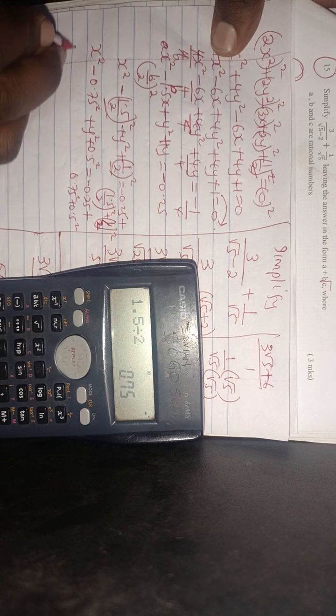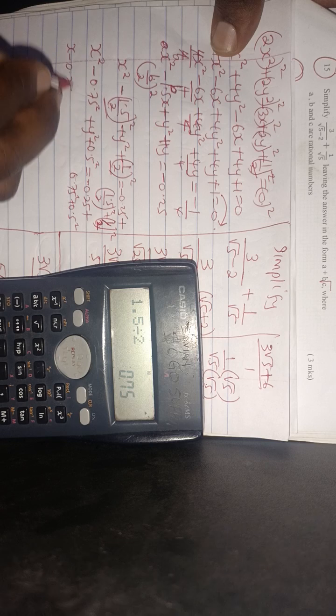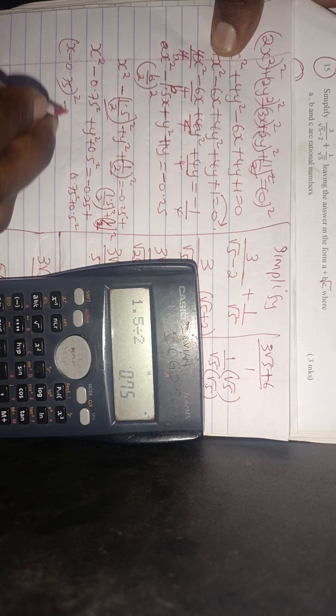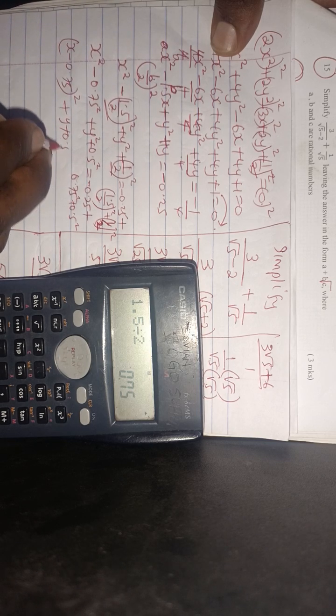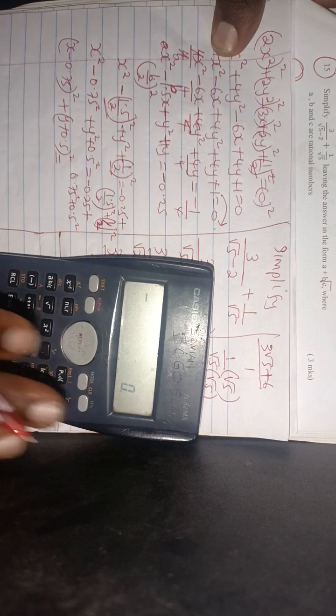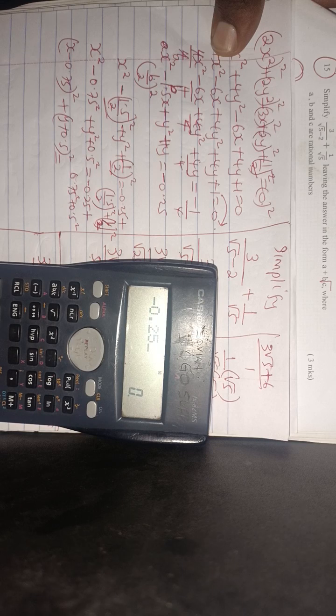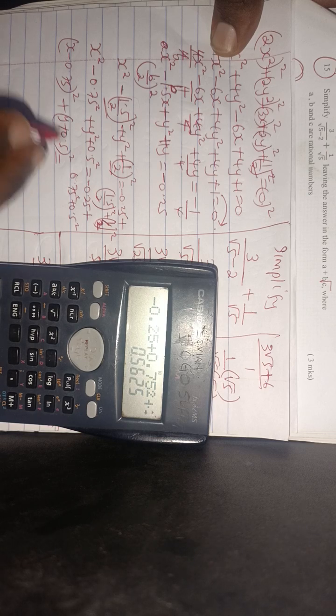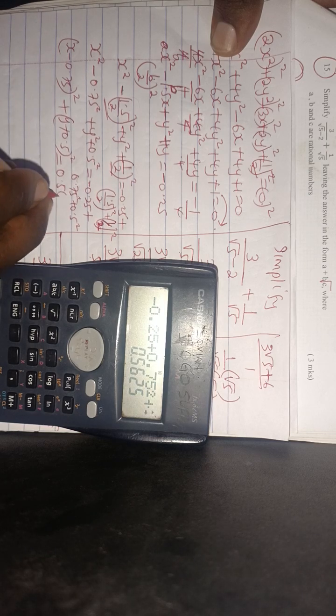You can say x minus 0.75 squared plus y plus 0.5 squared must be equal to, so I'll come here and say negative 0.25 plus 0.75 squared plus 0.5 squared. My answer becomes 0.5625.